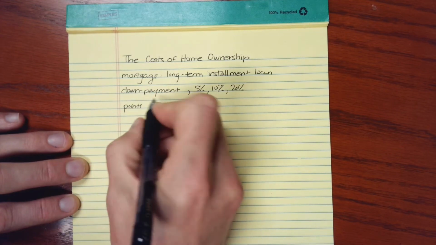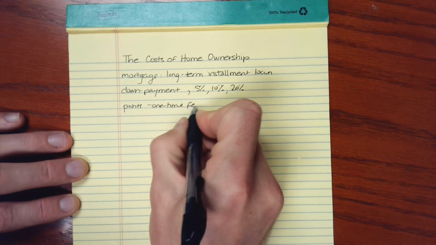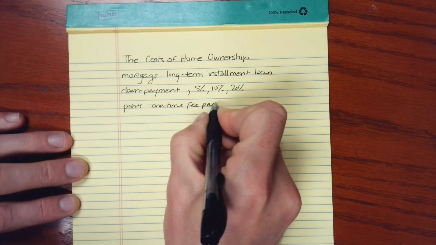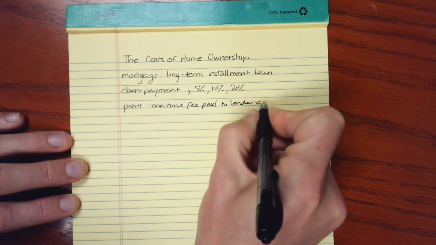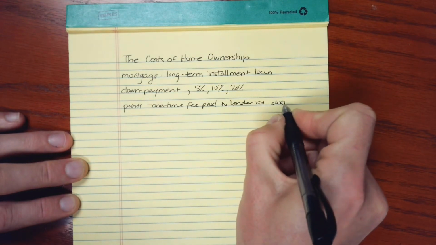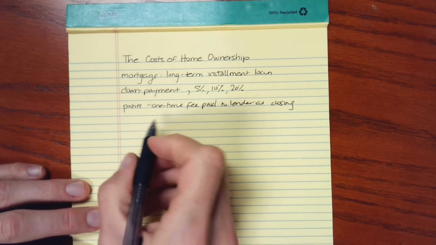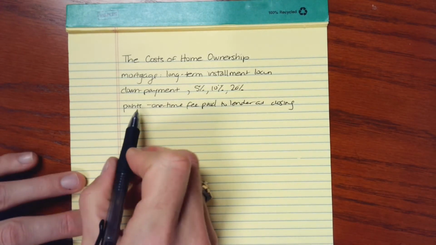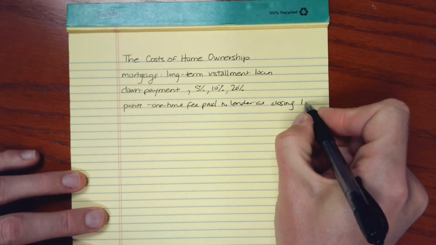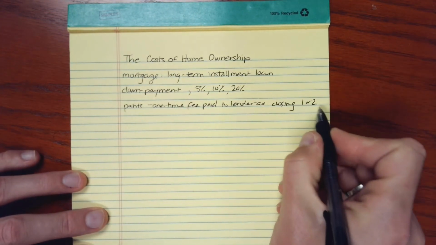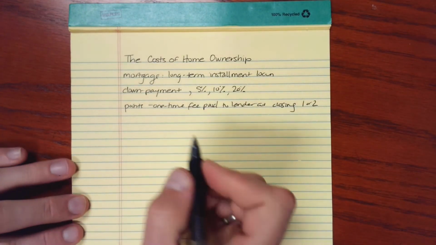So this is a one-time fee paid to the lender at closing. The points are percentage points, so those are a percentage of the loan amount, and oftentimes this is 1 or 2 points, or 1 or 2% of the loan amount. So let's work through some examples.